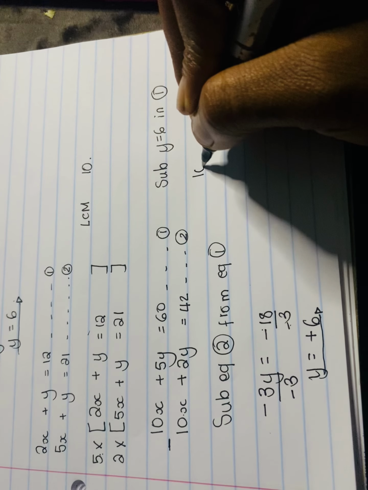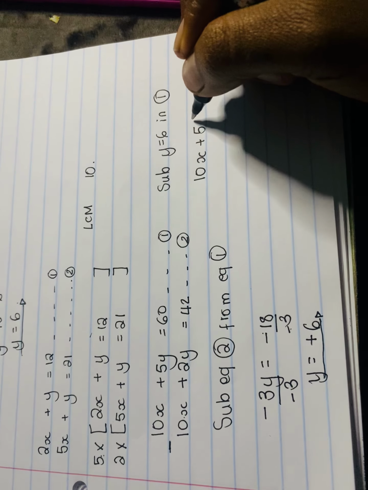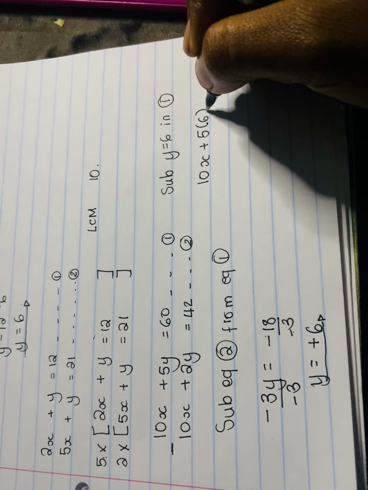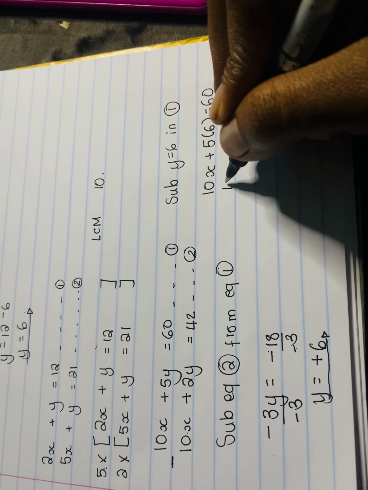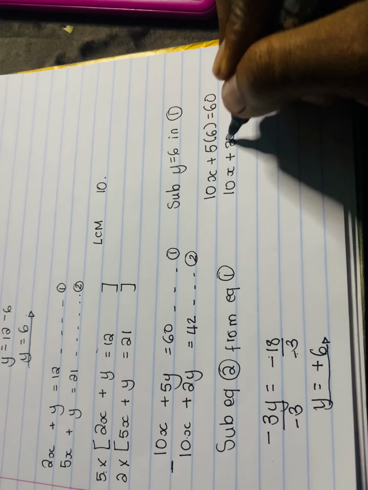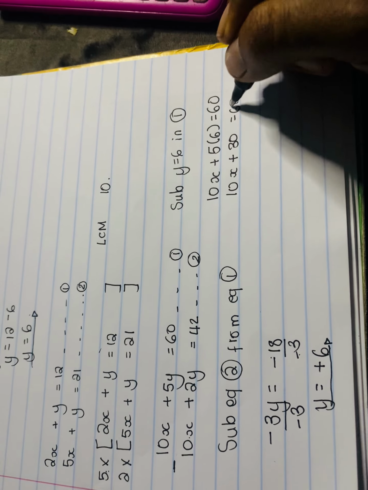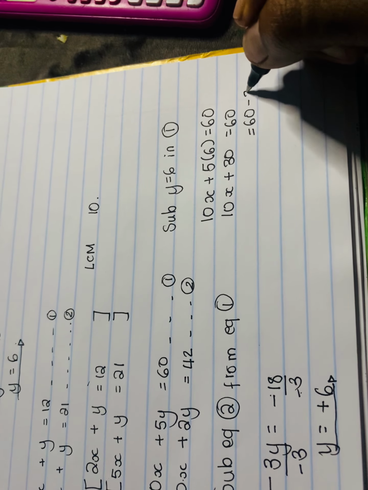So I have 10x plus 5 times 6 is equal to 60. So we have 10x plus 30, which is equal to 60. Then I'm going to transpose the 30 to the other side.